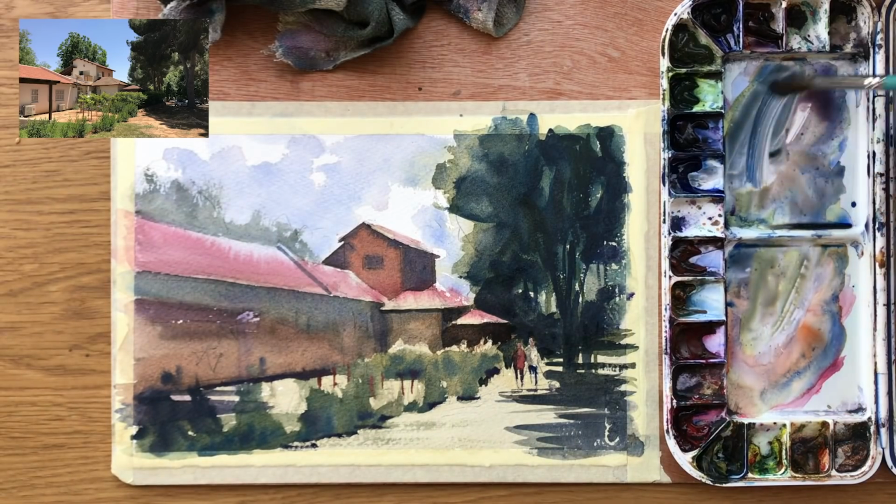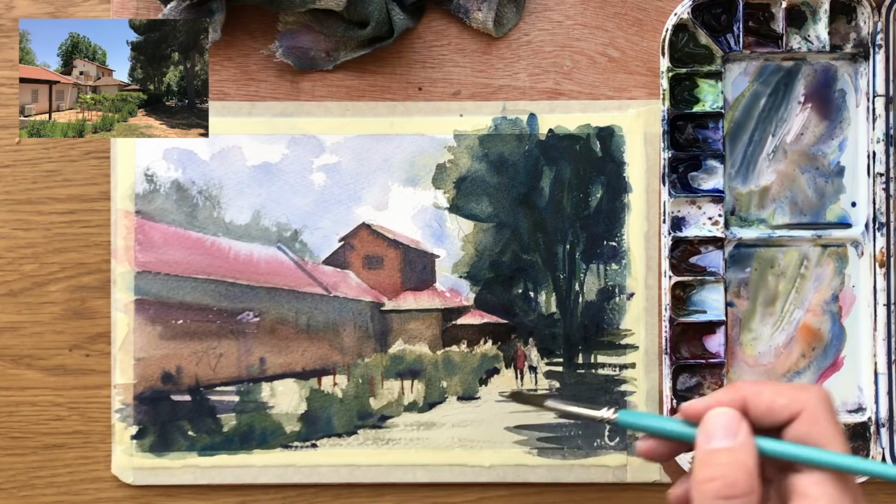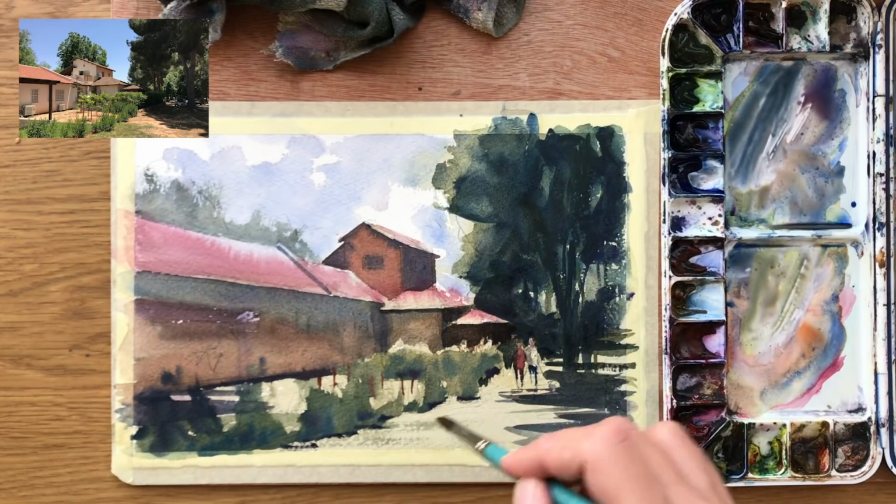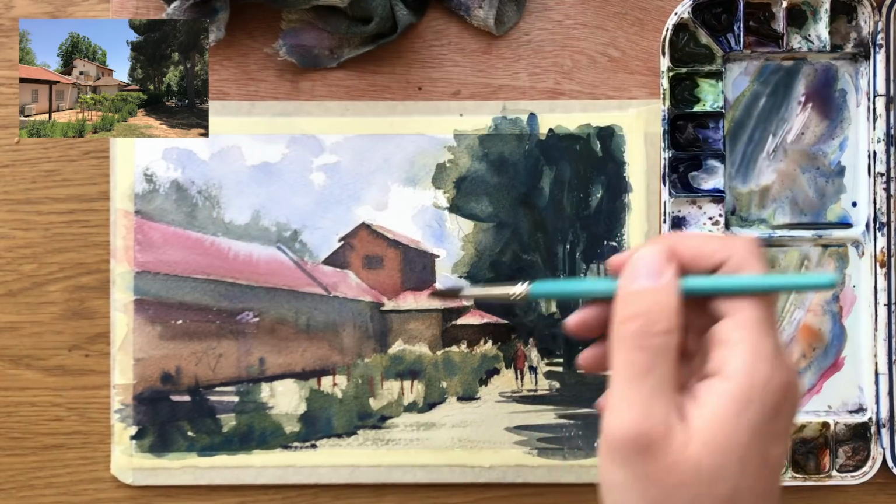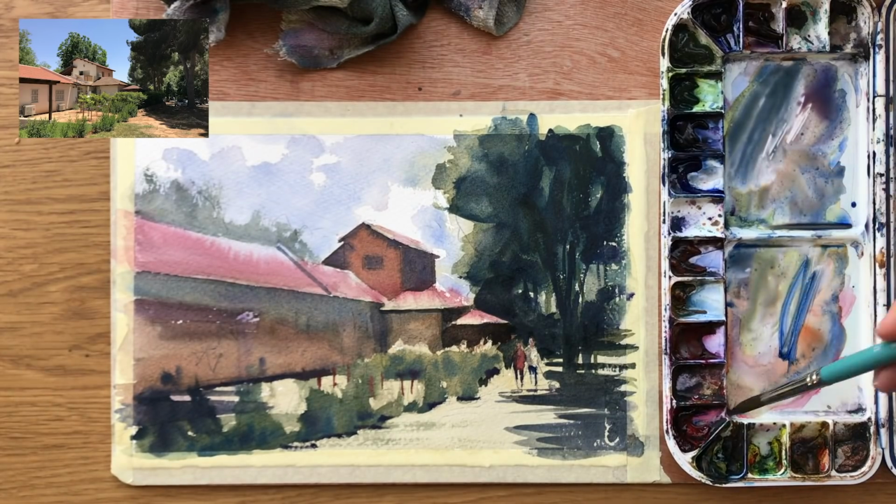Now I do think these, you know what, I'm not going to touch these too much. I don't want to mess it up. I feel like it'll be too many details. So what I'm going to do now is move on to the final details of the rooftop, stuff like that.